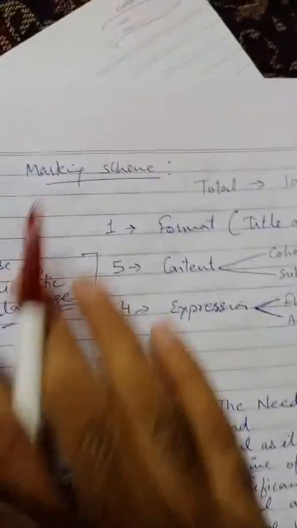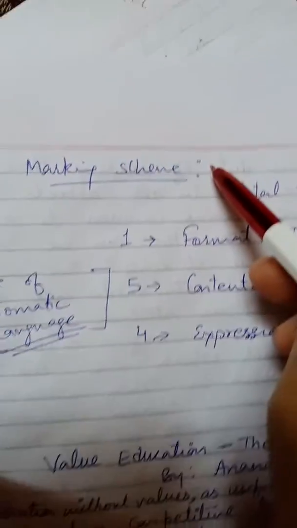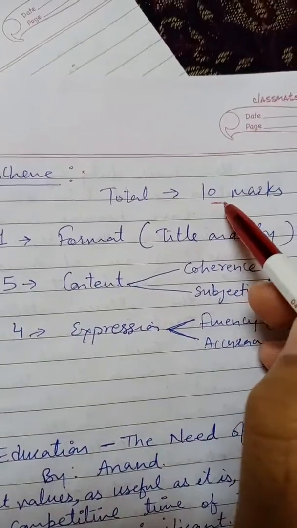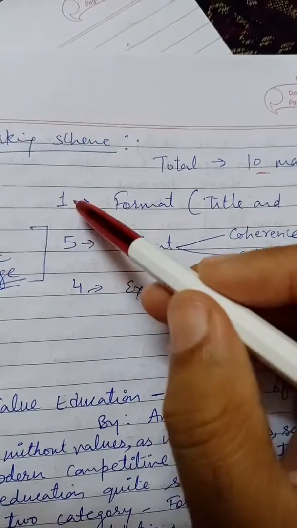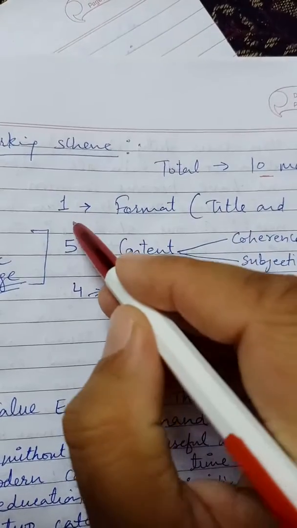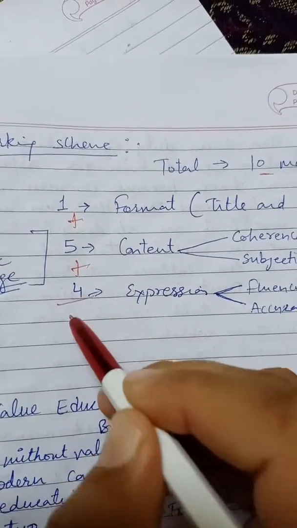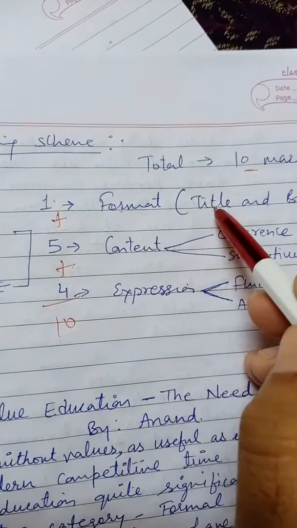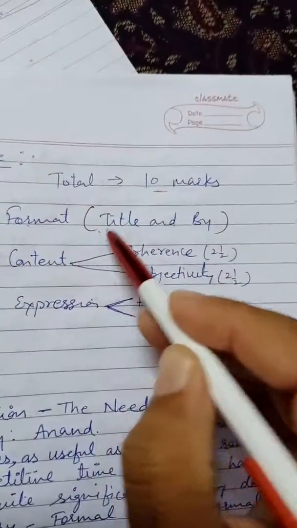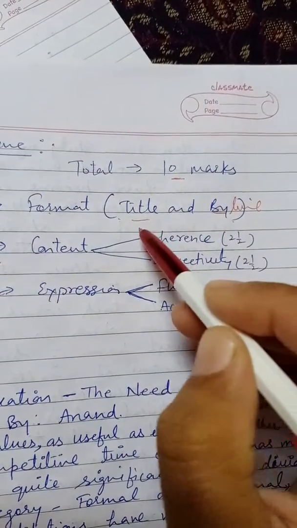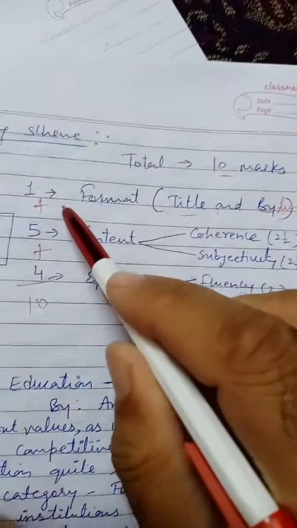Now, the next step is the marking scheme. Total marks is 10. Got it? Then the division is 1 plus 5 plus 4, total 10. So 1 goes for format. In format, what do we include? Title and byline. This is called byline. So these two things give you 1 mark.